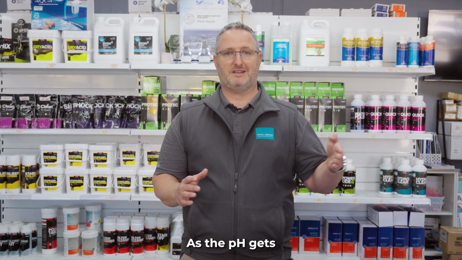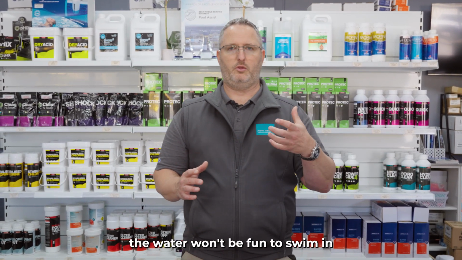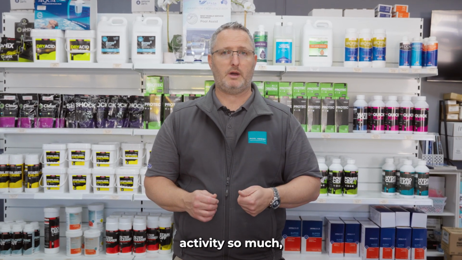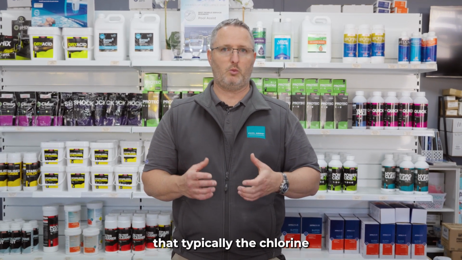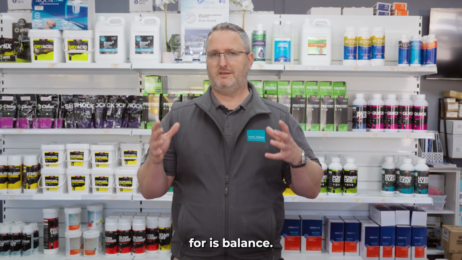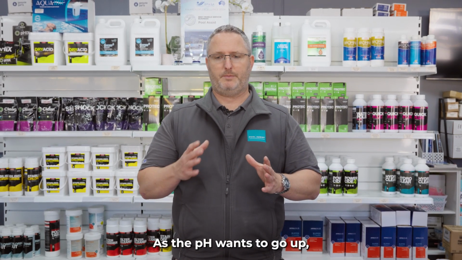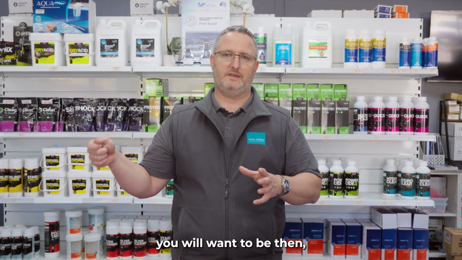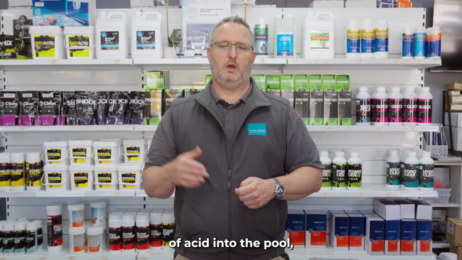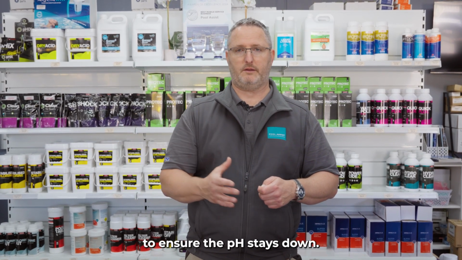As the pH gets lower than that, again, the water won't be fun to swim in, and it will increase the chlorine activity so much that typically the chlorine won't stay in the water. As you can see, what we're really striving for is balance. As the pH wants to go up, you will want to be testing and dosing the required amount of acid into the pool to ensure the pH stays down.